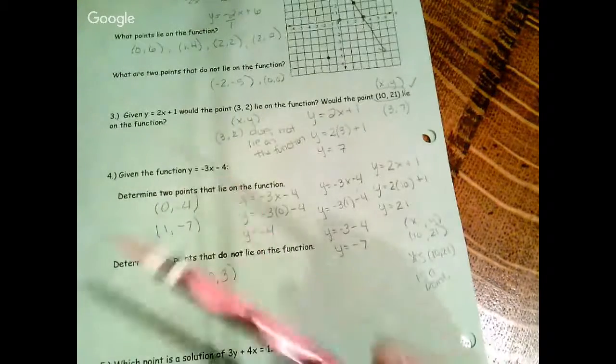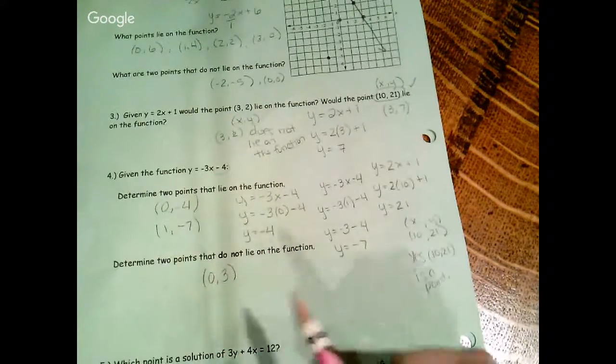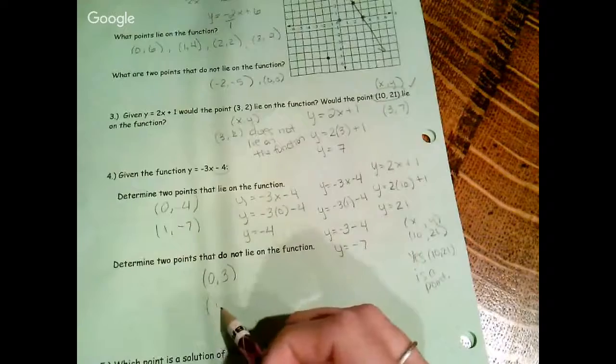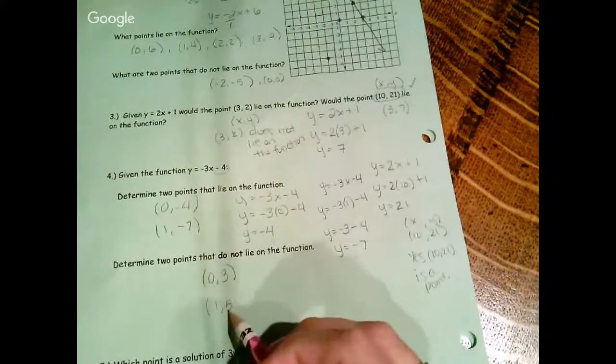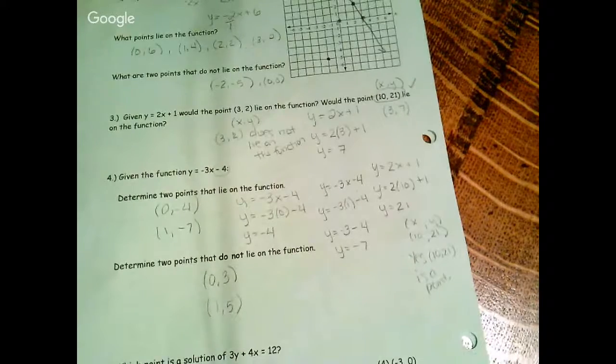There's no way I can plug in 0 and get negative 3. Next point I'm going to pick is 1 and anything but negative 7, because I know that is a point on the line. So I'm going to pick 1, 5. Could you pick 1, 8? Of course. Could you pick 1, 7? Of course, as long as it's just not negative 7, because that is the point on the line.